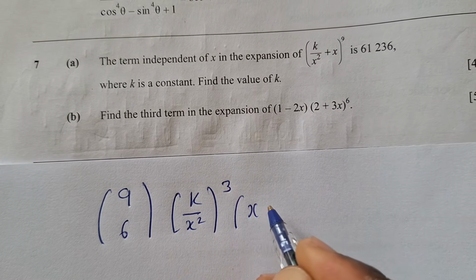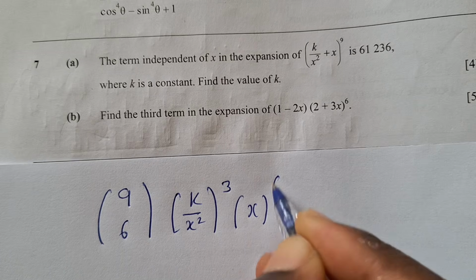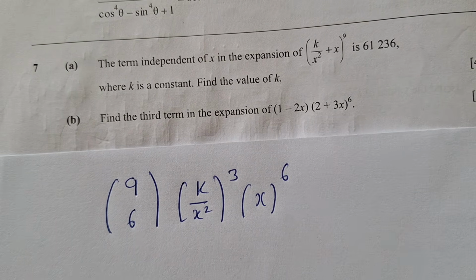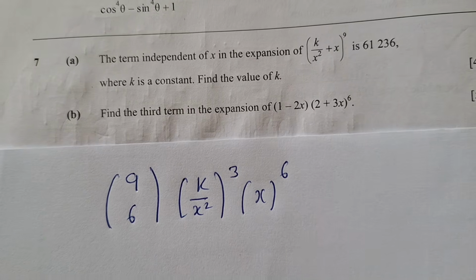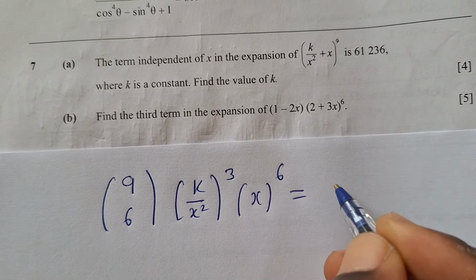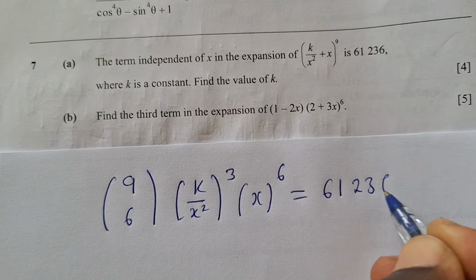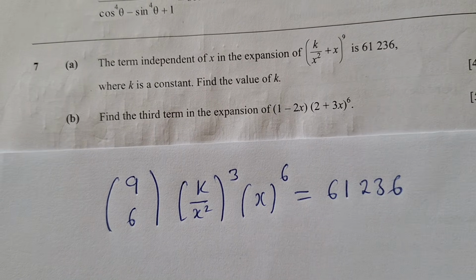I guess you know how it's done for this one. 6 will come here, okay? I'll make a separate video for this one if you want to understand more, but this is how it's supposed to be. And then we shall say equal to 61,236. We now solve this one.